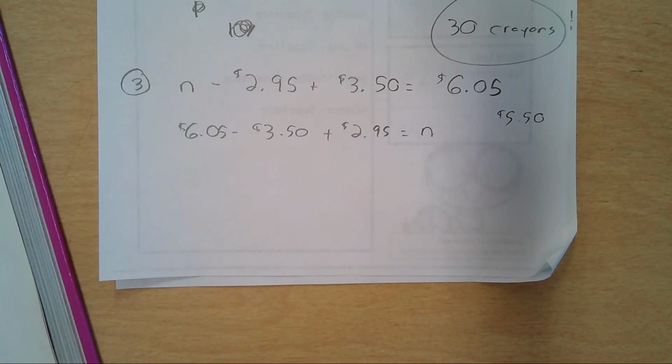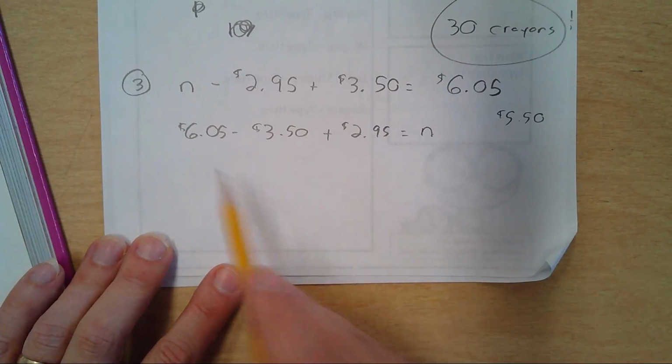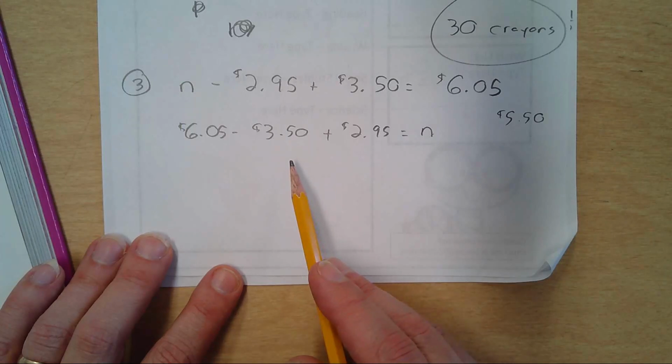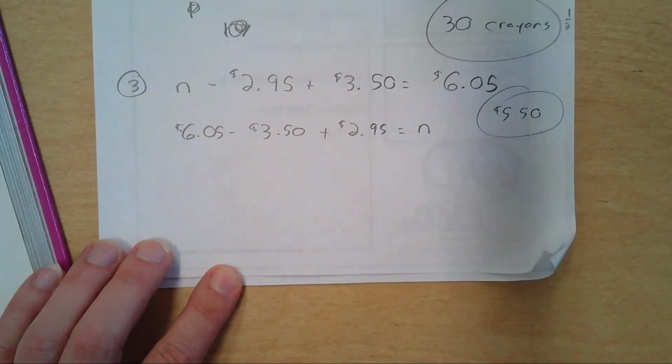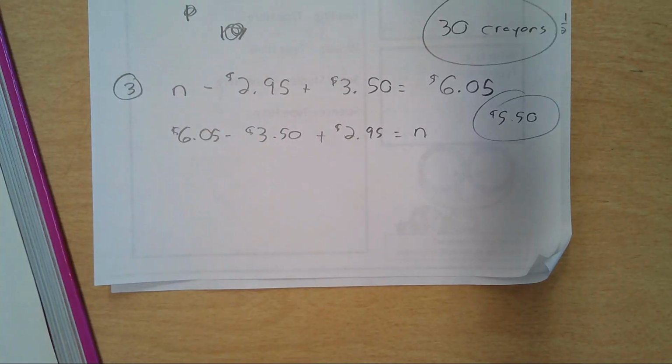Right. I just subtracted 295 from 350. And again, the truth be told, there's more efficient strategies to solve this type of problem using algebra, which you guys don't have yet. Sorry. I don't know what to tell you. But then, yeah, solve it all out there. 605 minus 350 is $2.55. $2.55 plus $2.95. Correct answer is $5.50. So that's how much he started with. That's a weird allowance, but you know, $5.50.